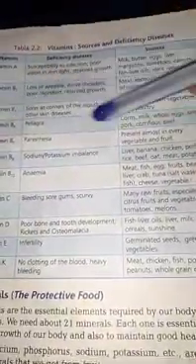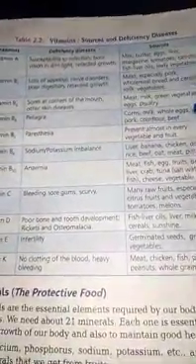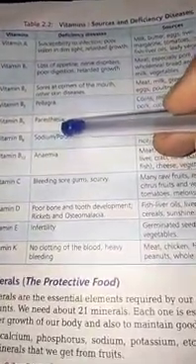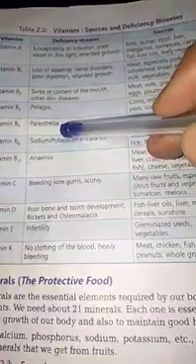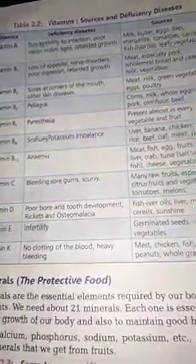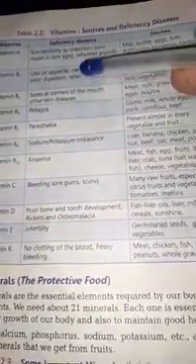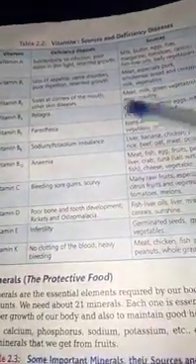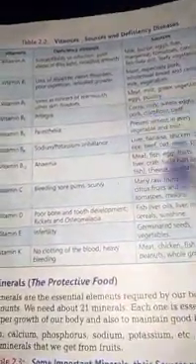Then vitamin B2, what are the deficiency disease and what are the sources, and so on. I think here is one like paresthesia. Paresthesia is a feeling in which you feel pricking in your legs, kuch chubhta hai jaise, hai na. So these are the different deficiency diseases which are caused due to different vitamins, and these are different sources of these vitamins.